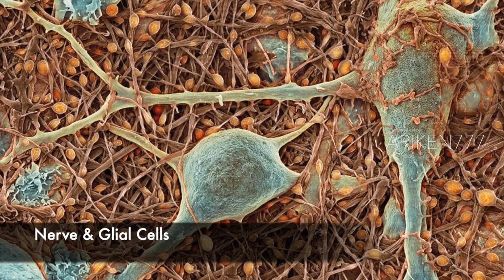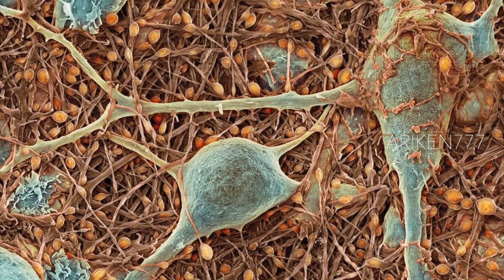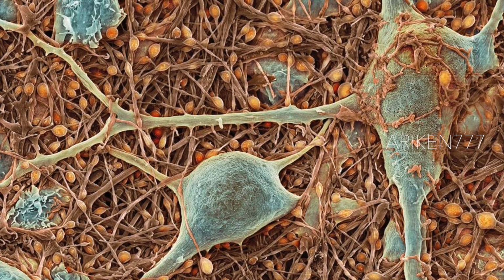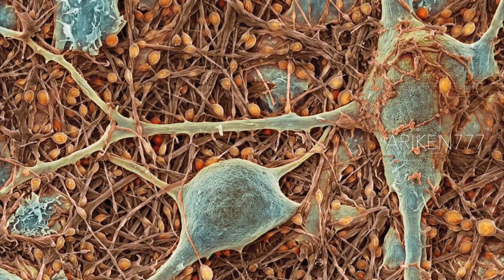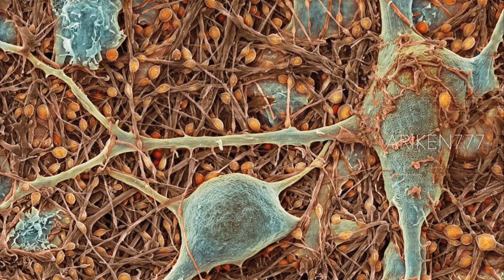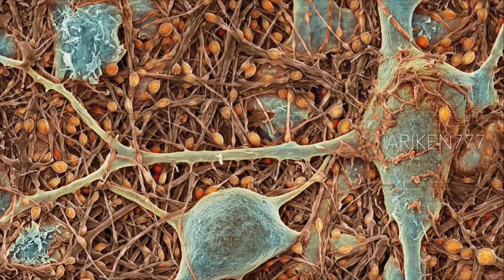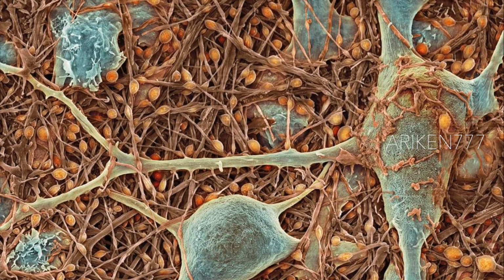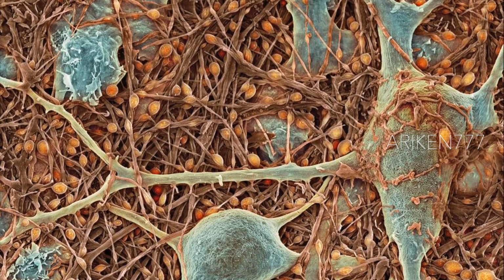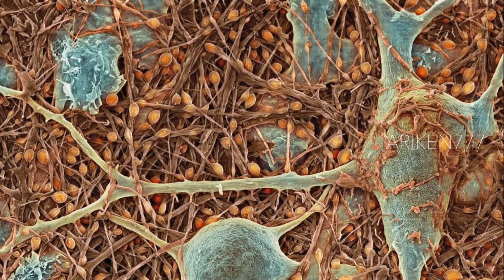Nerve cells and glial cells. The nerve cells have small cell bodies seen in orange color and fine extensions called axons and dendrites seen in brown. The glial cells have large cell bodies seen in blue with thicker extensions seen in pale green color. Neurons are responsible for passing information around the central nervous system and from the central nervous system to the rest of the body. Glial cells are nervous system cells that provide the neurons with structural support and protection.